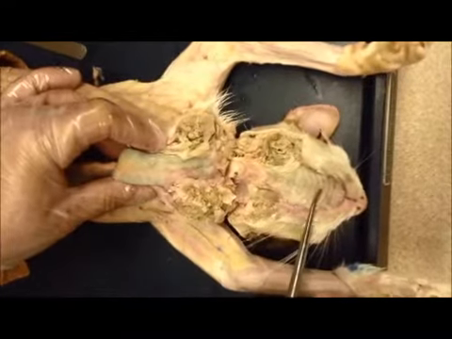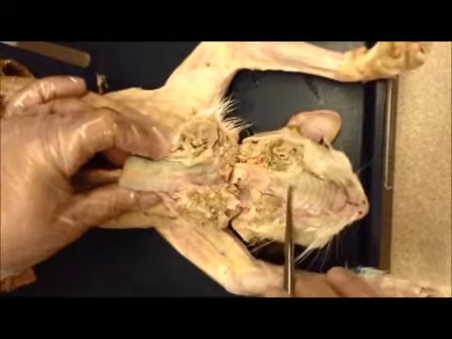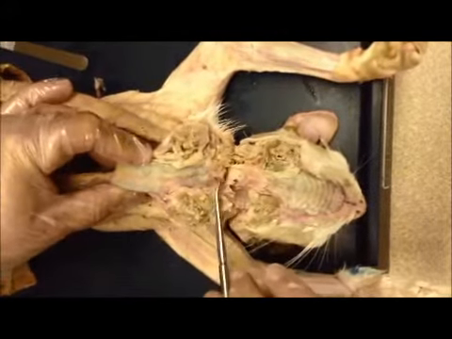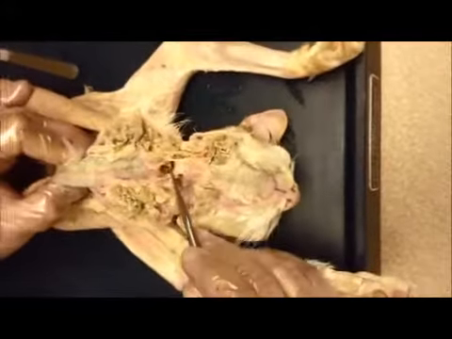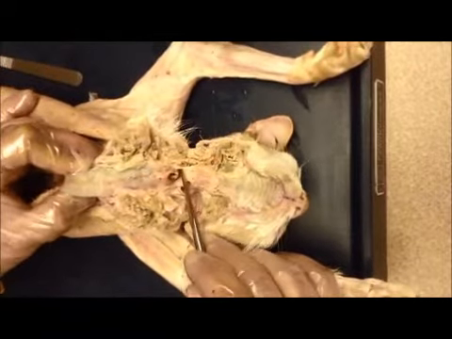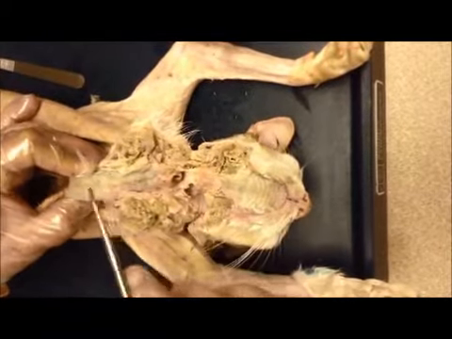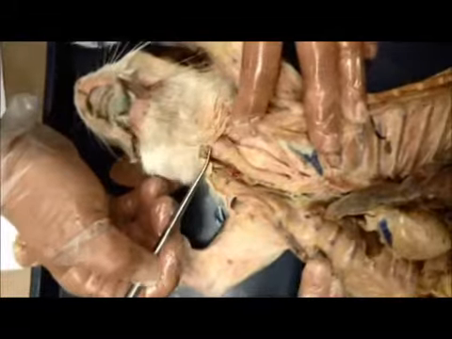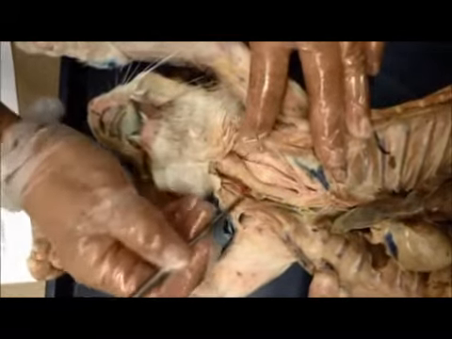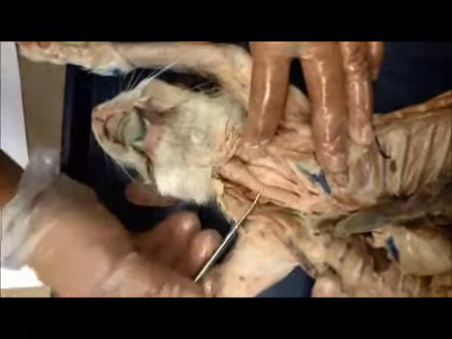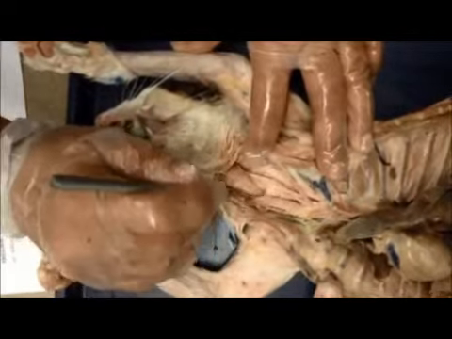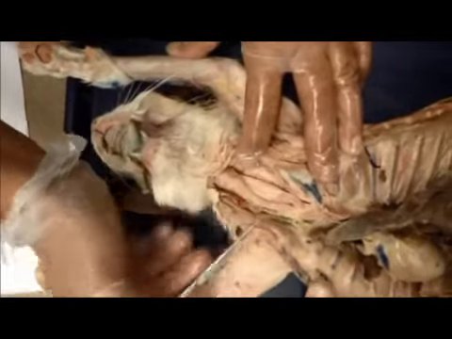The hard palate with the rugae, the soft palate, the epiglottis, the glottis, the opening of the esophagus, the tongue. We have the larynx, the trachea is this, and underneath it we have the esophagus and the lungs.